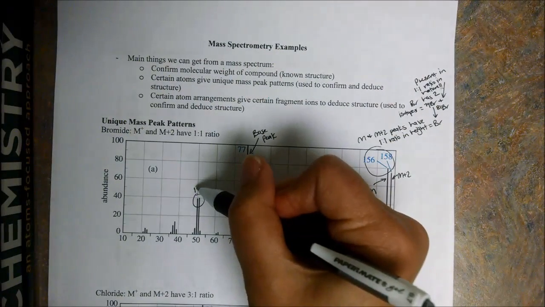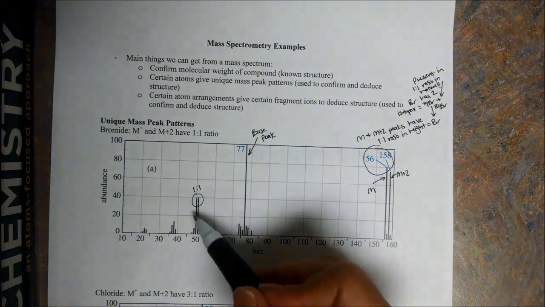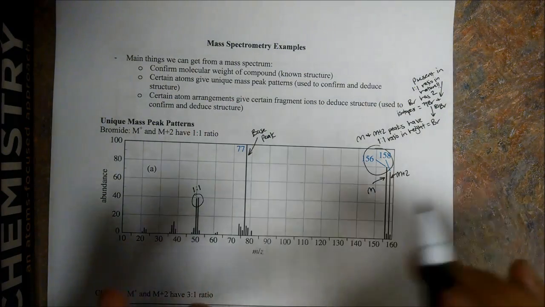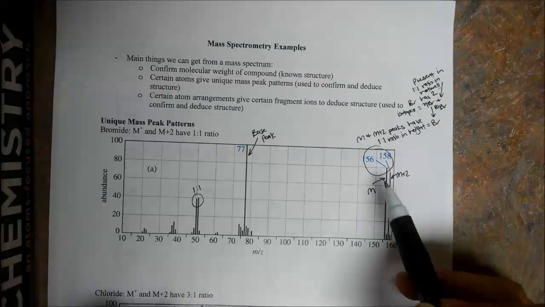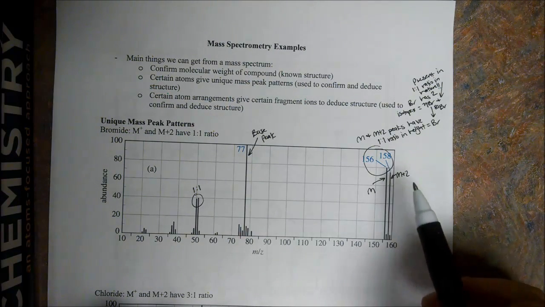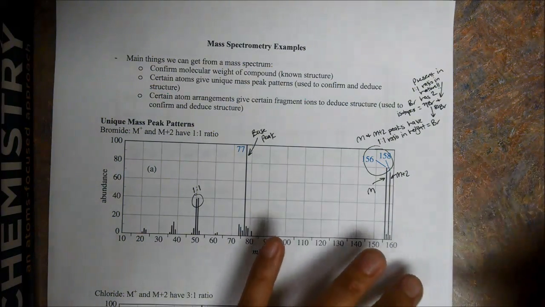Here's again one other 1 to 1 ratio. So again, this ion then has a bromide in it. So again, these are indicative of bromides. We're going to have our molecular ion and an M plus 2 peak, each with a 1 to 1 ratio in height. This is indicative of bromide.